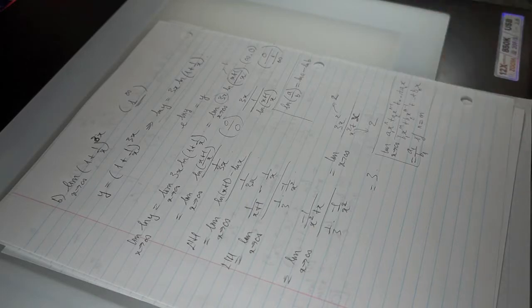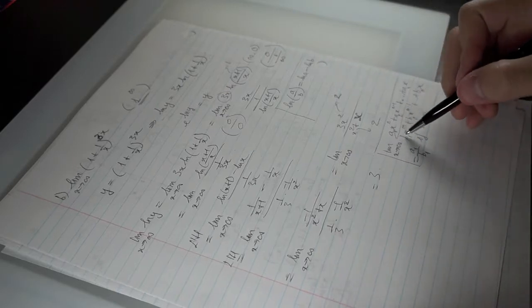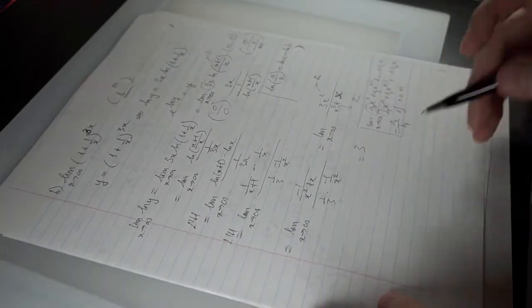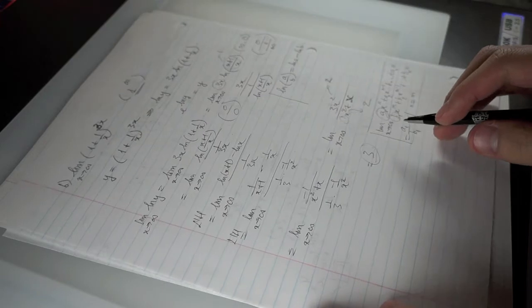That's what you learned from pre-calculus: if you have the same power, then the limit is just the ratio of the coefficients in front. The coefficient is 3 and the coefficient is 1, so 3 over 1 is just 3. So now you have it.